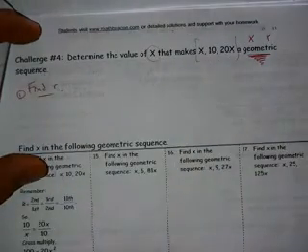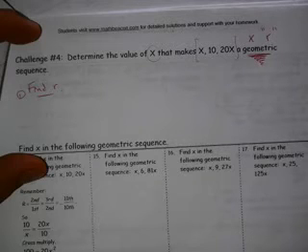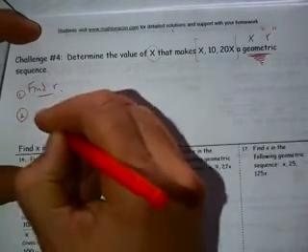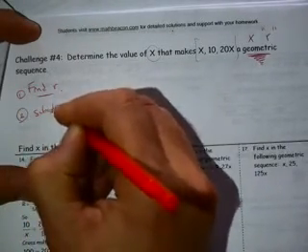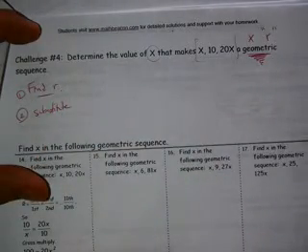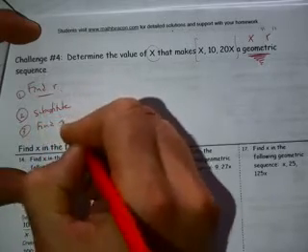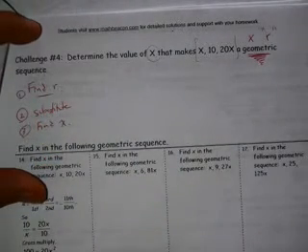Is R the answer though? What are we asked to find? Determine the value of x. So first find R. Then substitute it. And then thirdly, find x. So let's do that together here.